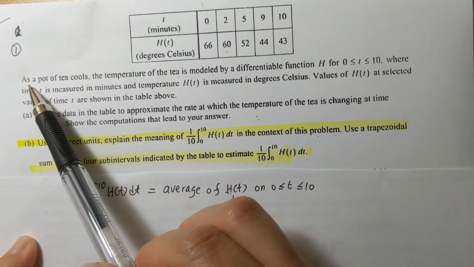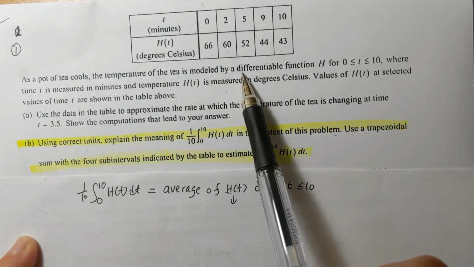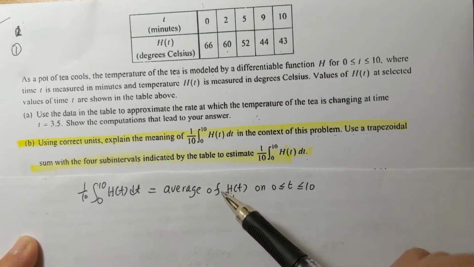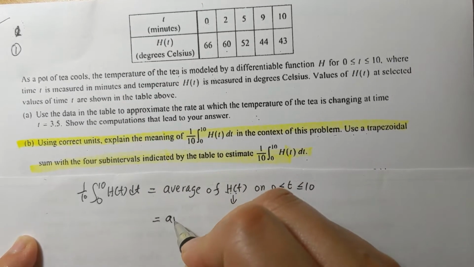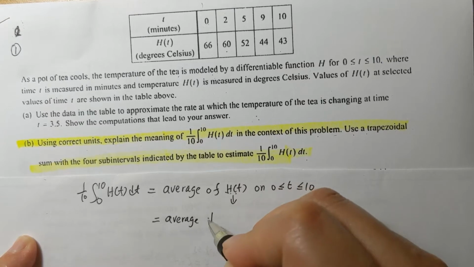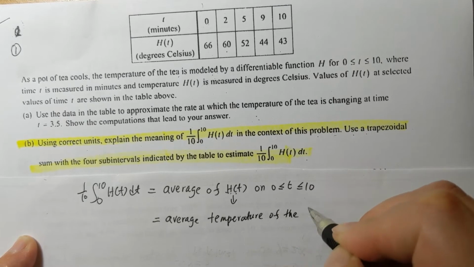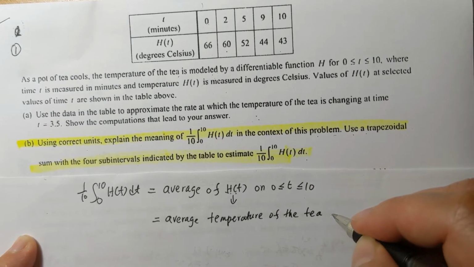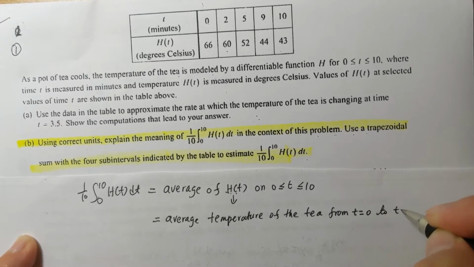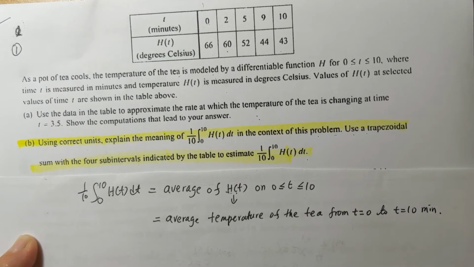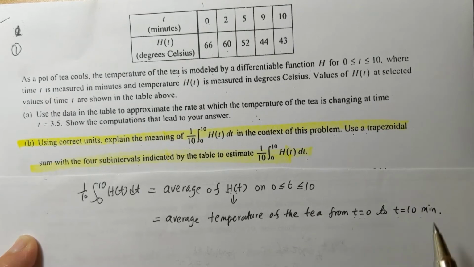And then you just have to translate what H of t means. We read this before in video number 1. As part of a tea cruise, the temperature of the tea is modeled by a differentiable function H. So basically H of t means the temperature of the tea. So you translate it: it means the average temperature of the tea in the interval, or you make it this way, from t equal to 0 to t equal to 10 minutes.